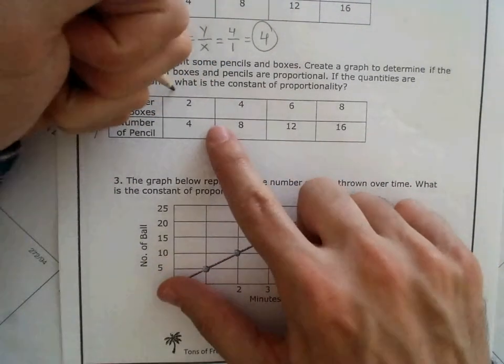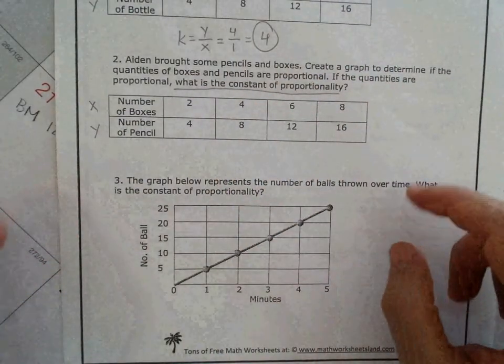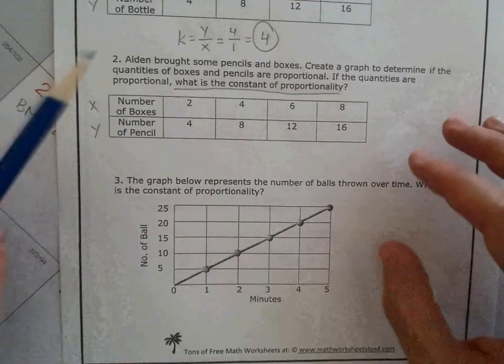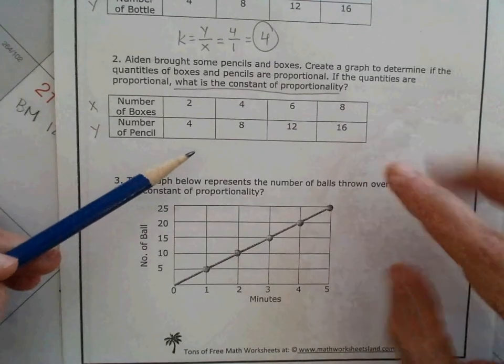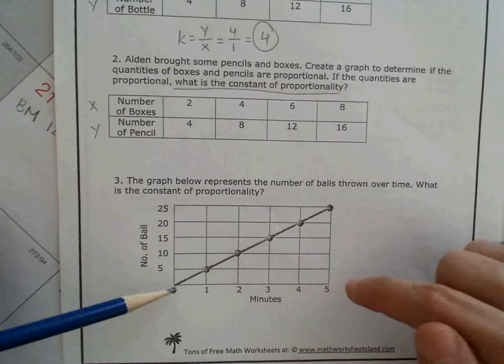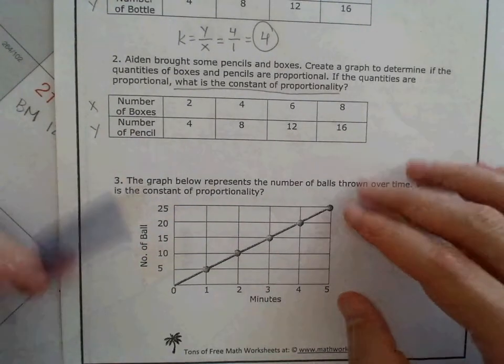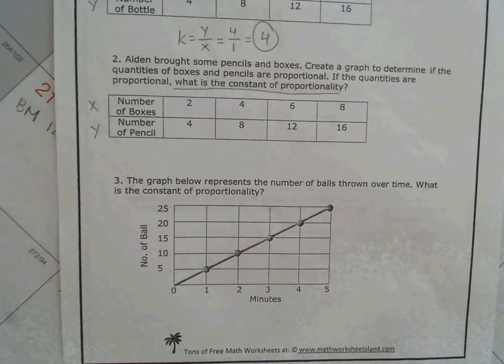Now, I know this one's telling you to do a couple things here. I still want you to just go back in and find the constant of proportionality. Don't worry about doing anything else it tells you. So over here, take a couple minutes. I want you to pause the video and try to solve this table for number 2. Remember, finding the constant of proportionality. And then try to find the constant of proportionality down here for this graph in number 3. So pause this video, try these two, and we'll see how you do.